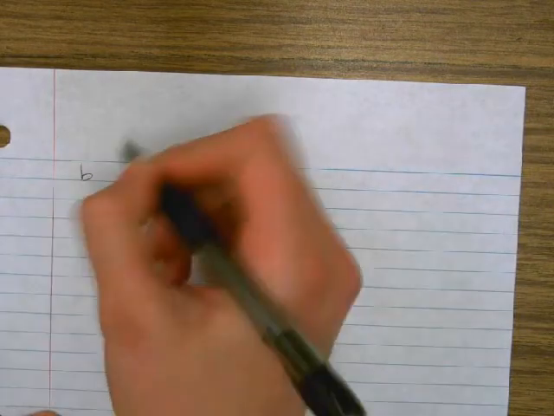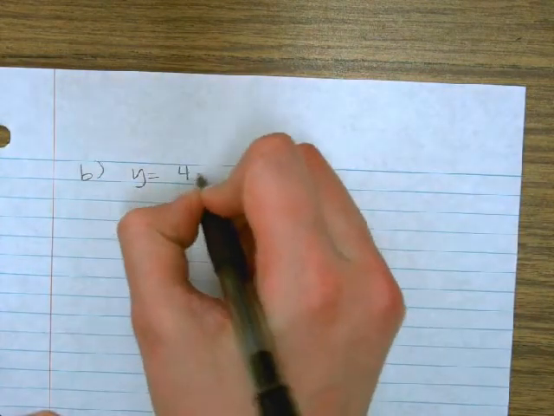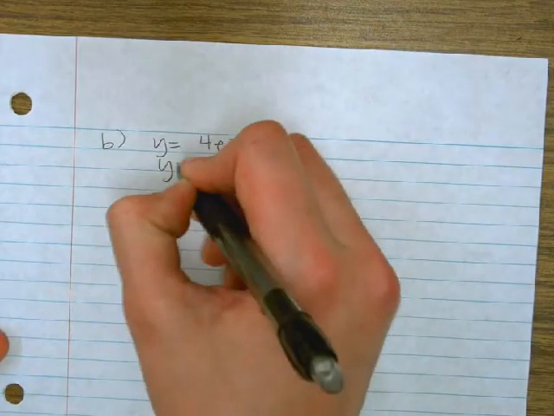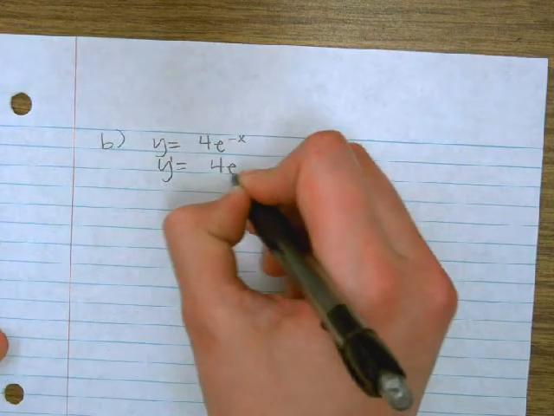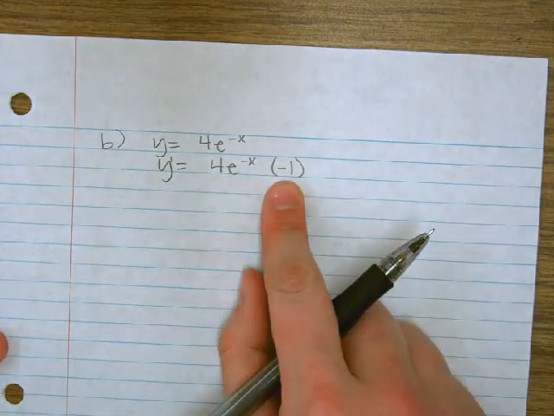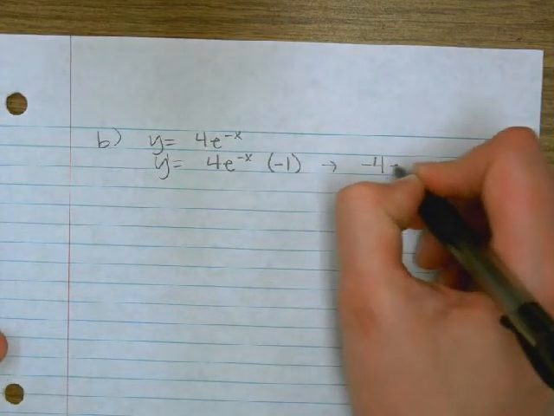So for our second function, we're going to look at y equals 4e to the negative x. If you take the first derivative of this one, that would give you 4e to the negative x, and you'd have to multiply it by negative 1 because that's the chain rule. And so that would simplify to be negative 4e to the negative x.